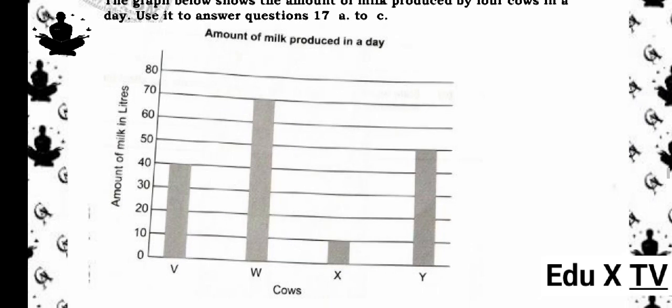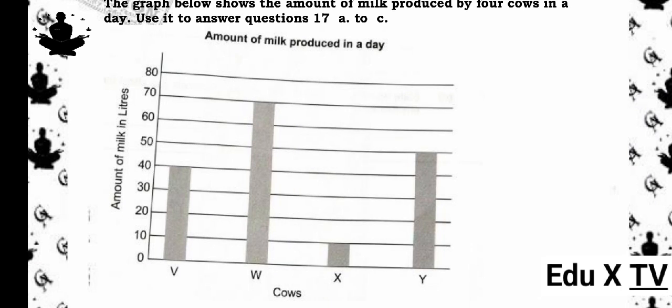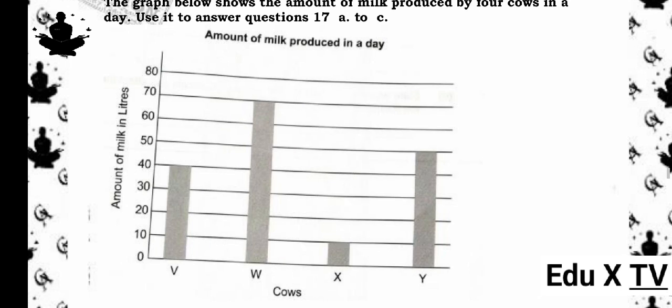The graph below shows the amount of milk produced by 4 cows in a day. Use it to answer question 17. 17. A. Calculate the total amount of milk produced by the 4 cows in a day. V equals 40 liters, W equals 70 liters, X equals 10 liters, Y equals 50 liters.